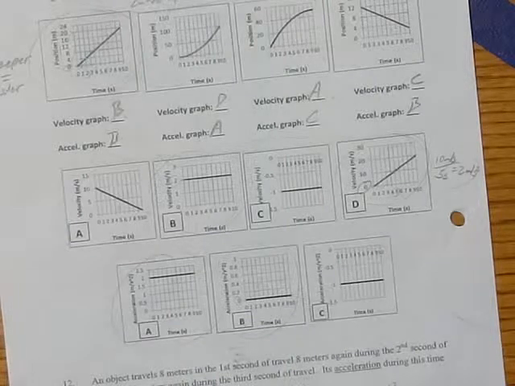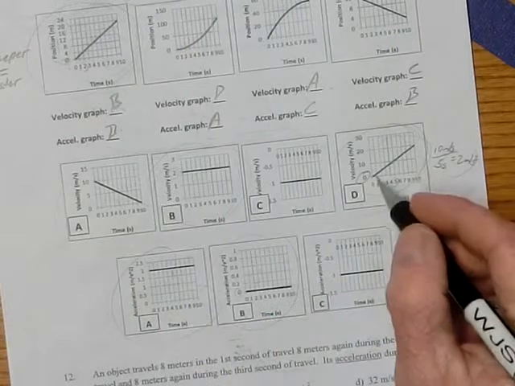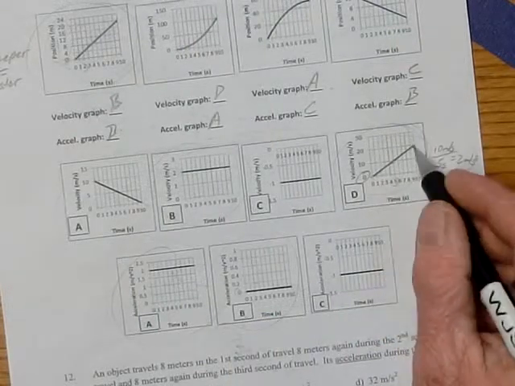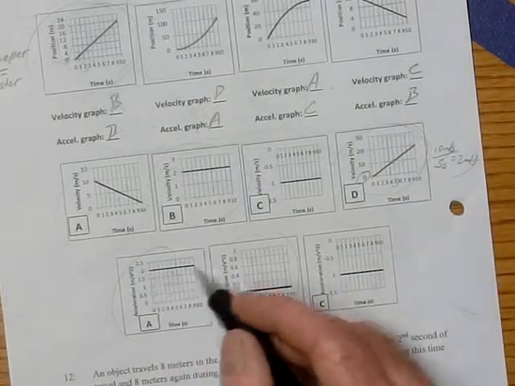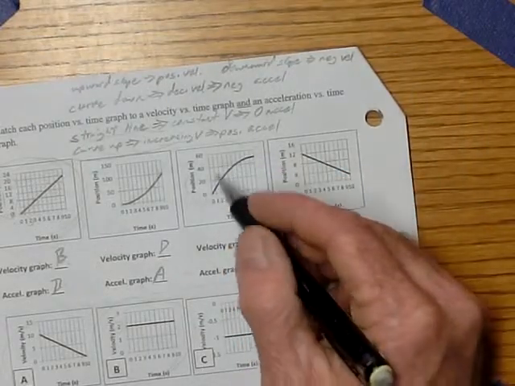So even if you didn't do the numbers, you could still figure out that the velocity is going up, so you have positive acceleration. Acceleration where velocity is increasing. There we go. Now to this graph.